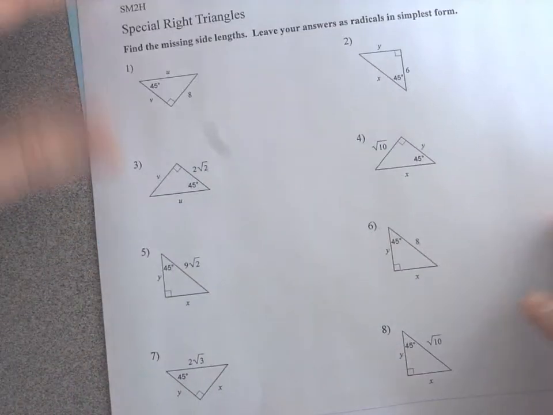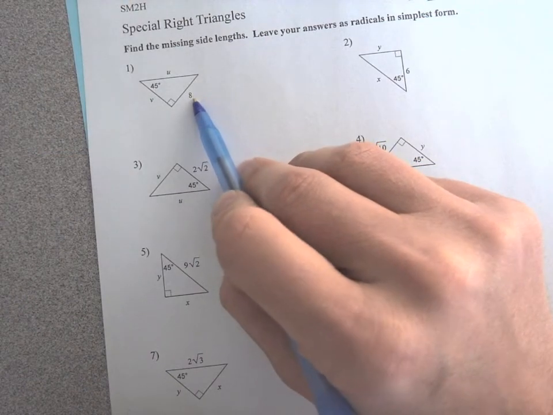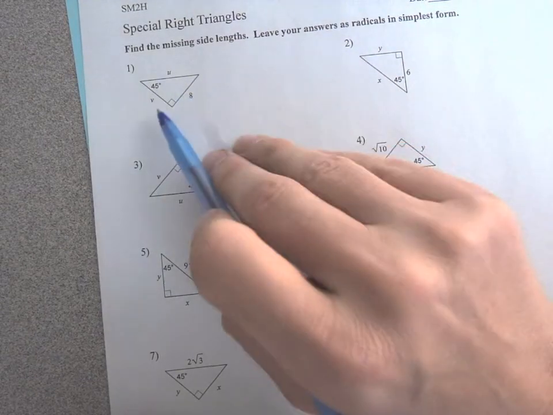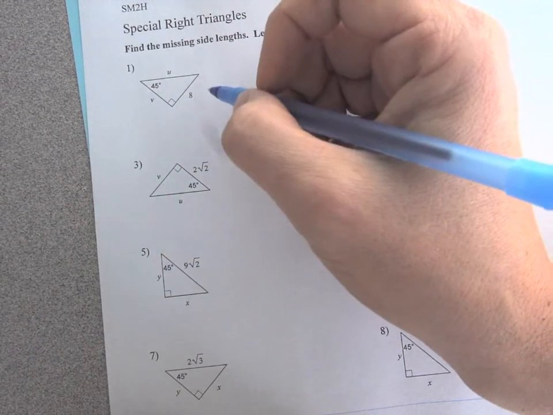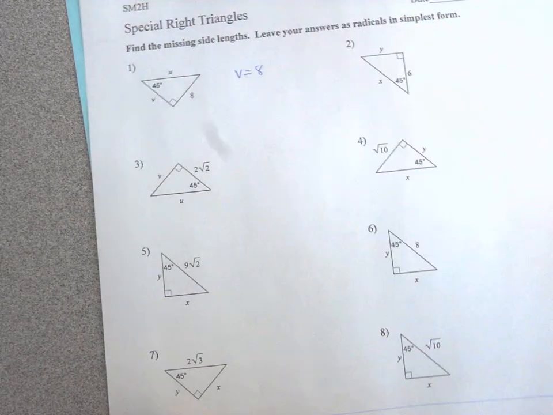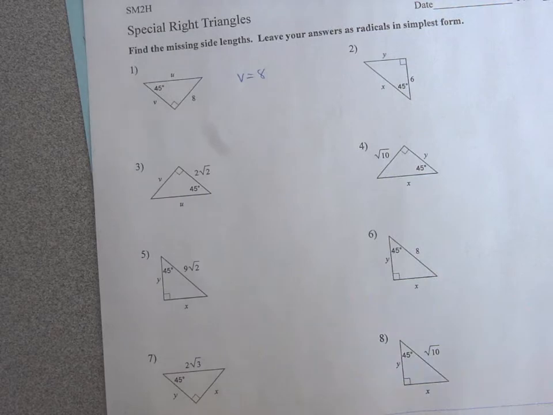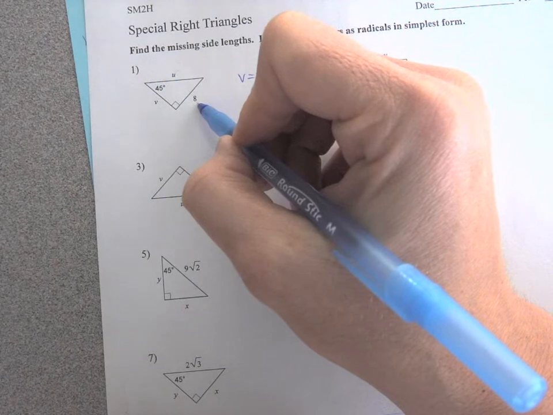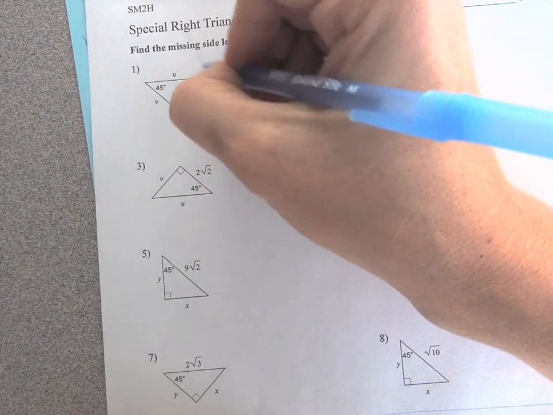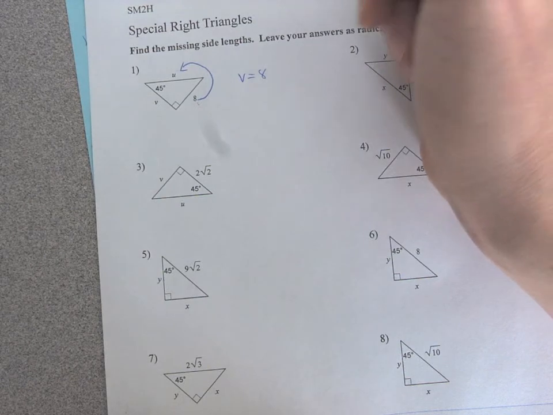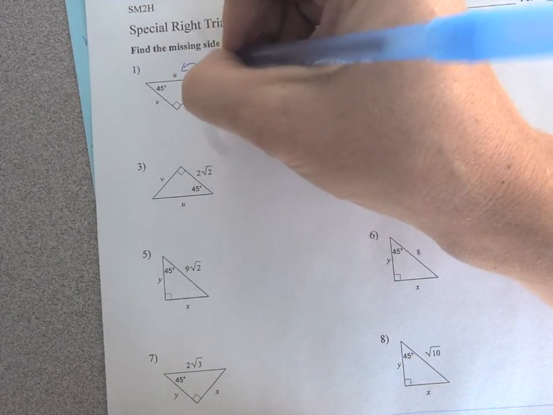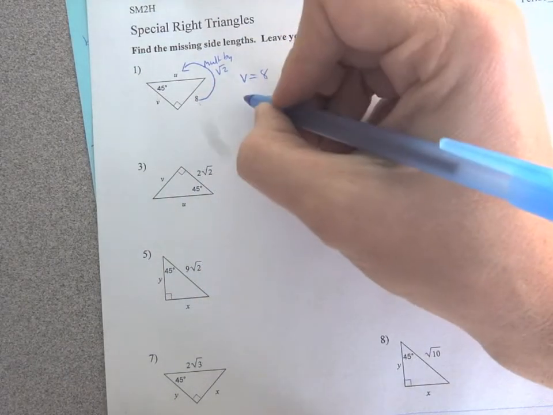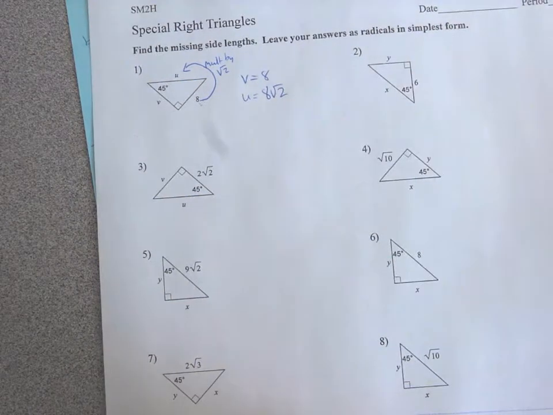In the first one, we have an 8 here on the side. One of the legs is 8. Okay? Well, the relationship in the sides of a 45, 45, 90, which this is, is that the legs are the same as each other. So that means that V has to equal 8 too, this side. Okay? Also, the hypotenuse is always square root of 2 times bigger than this guy. So if I have a leg measurement and I want to know the hypotenuse measurement in a 45, 45, 90, all I have to do is multiply by the square root of 2. Okay, so what's 8 times the square root of 2? It's 8 times the square root of 2. Okay?